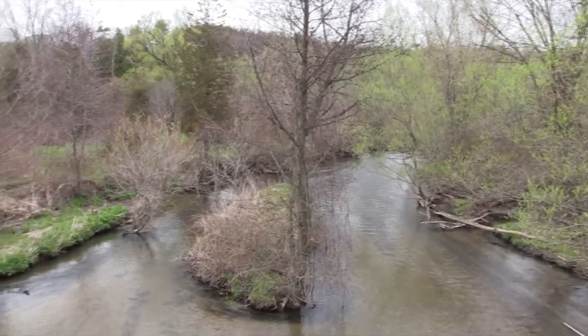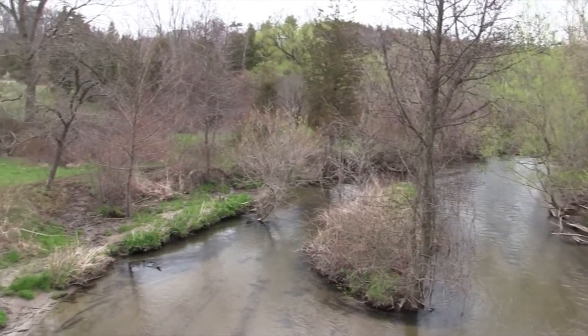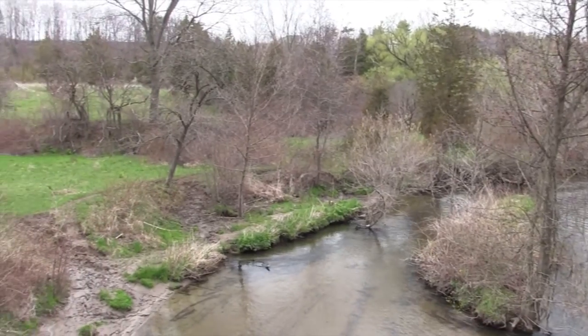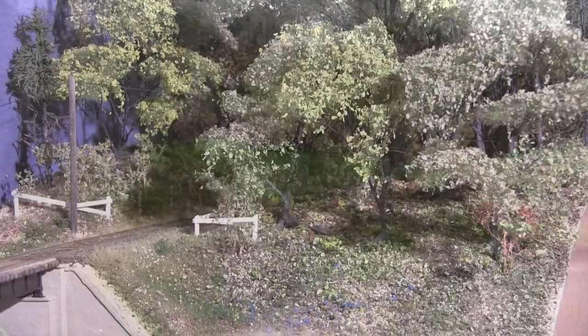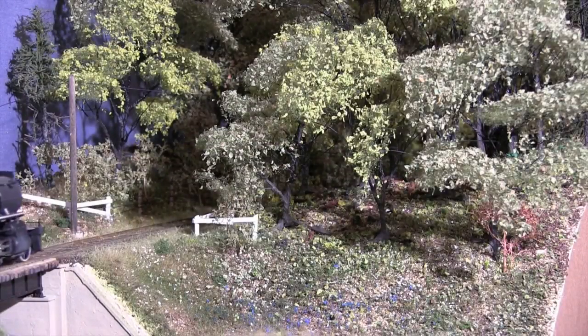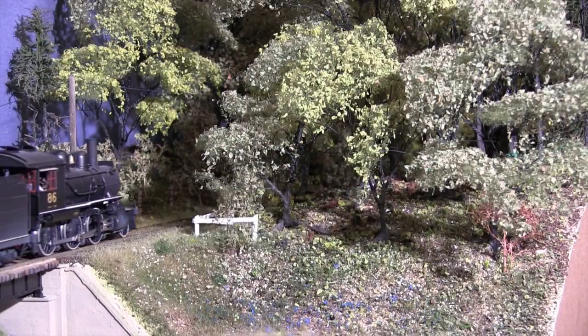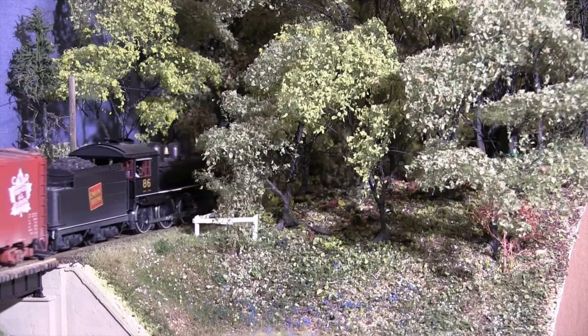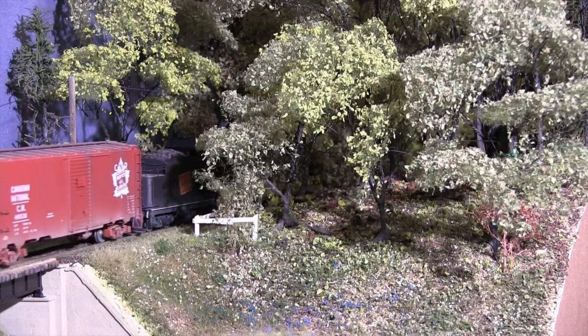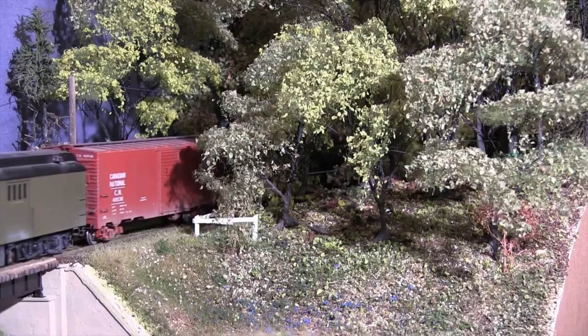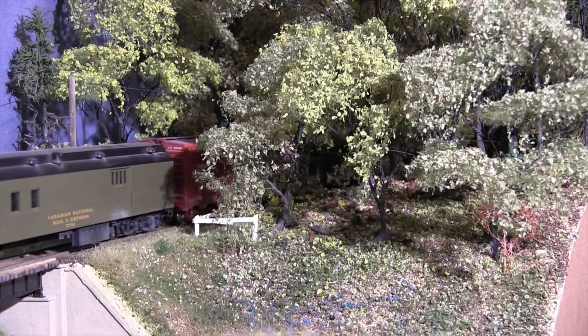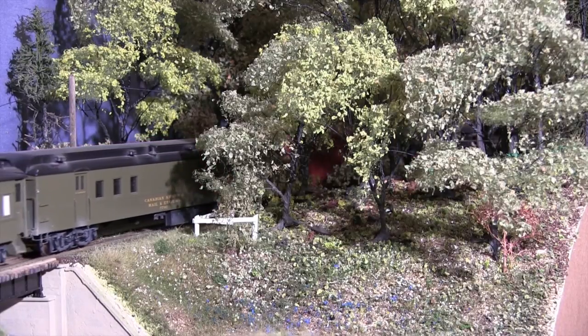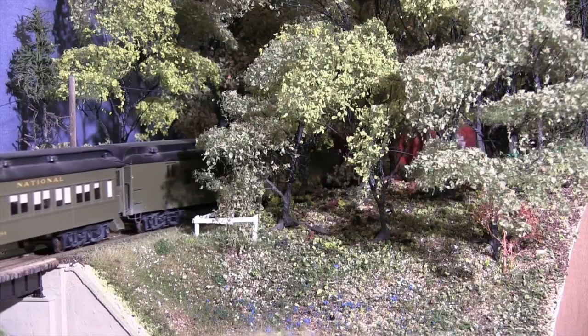Let's return to my layout now and explore my model of the Lynn Valley. The mixed train enters the Lynn Valley. The trees are much taller than the train and form a living tunnel, separating scenes to either side. They also help disguise a tight curve here.